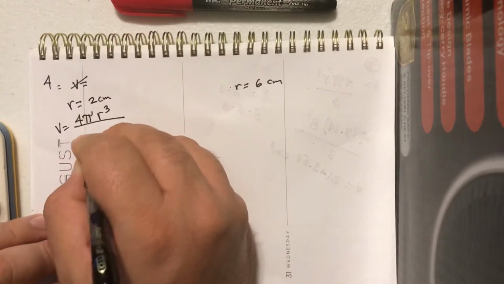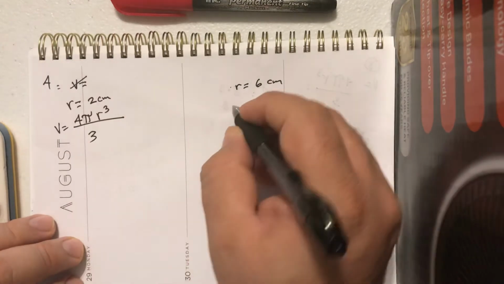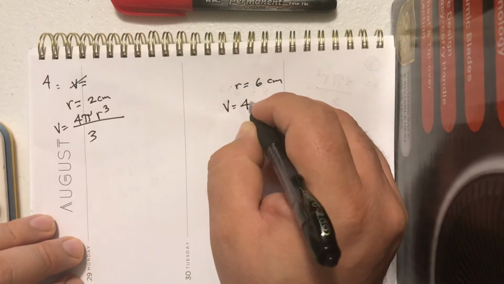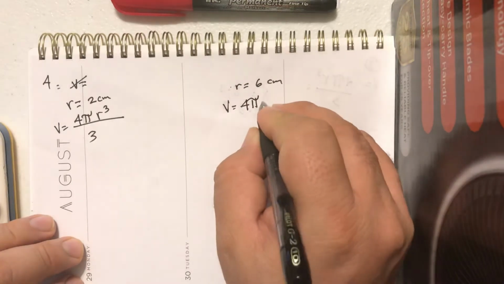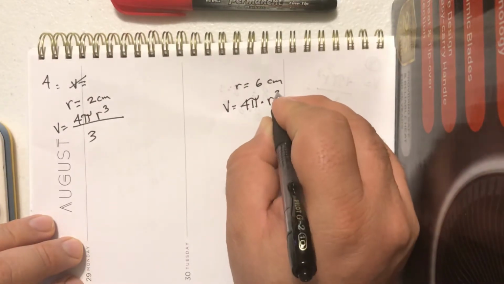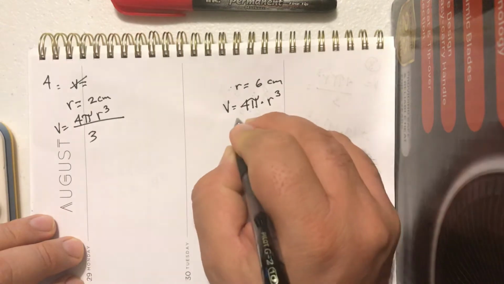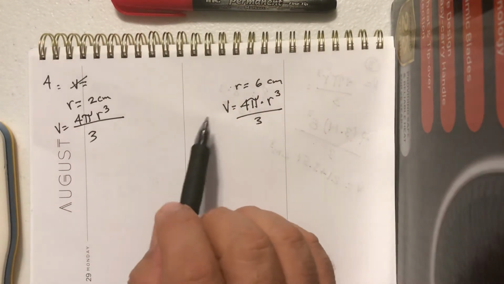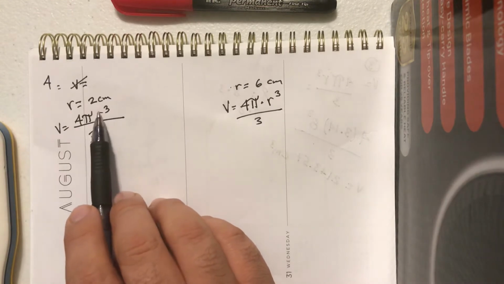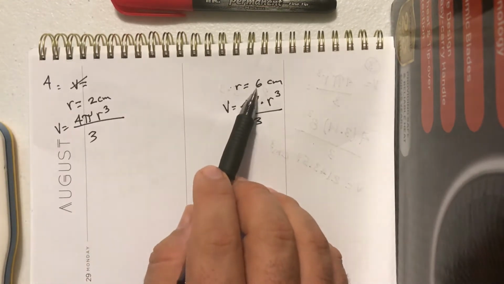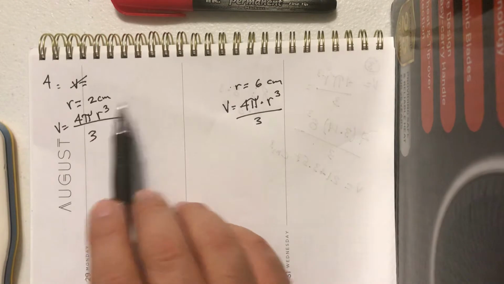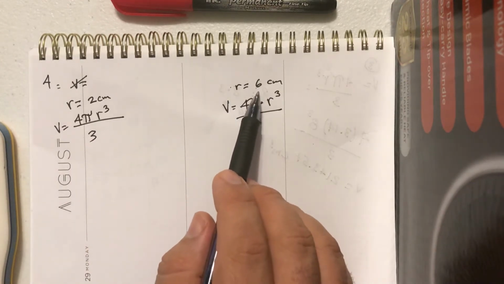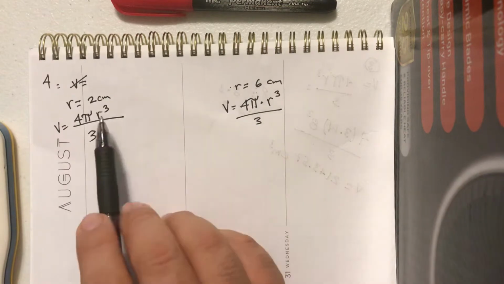the power of 3 divided by 3, and we have exactly the same thing on the other side. 4 times pi times radius raised to the power of 3 divided by 3. Okay, if you see this, the problem is about how many times the small sphere can fit inside the big sphere. As you can see, the difference is 3. You can see that it's 3 times because this radius is 3 times bigger than this one.